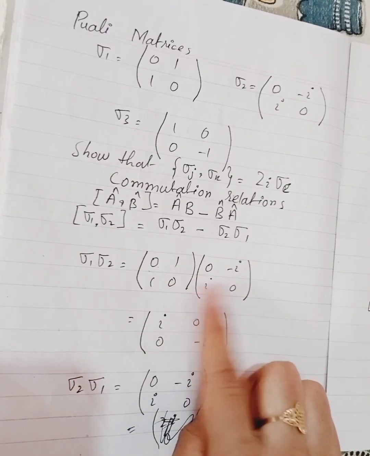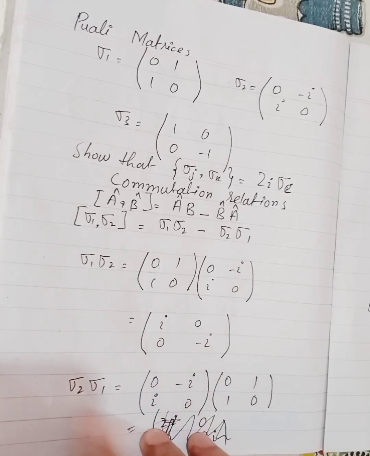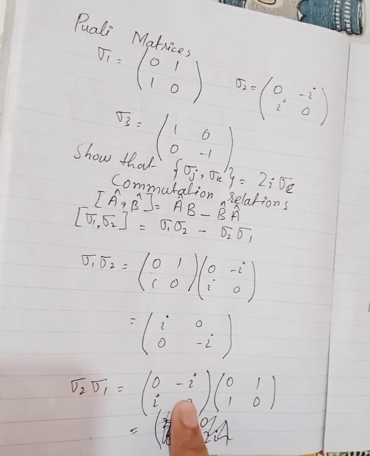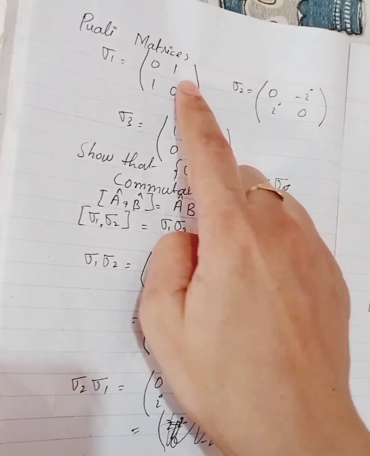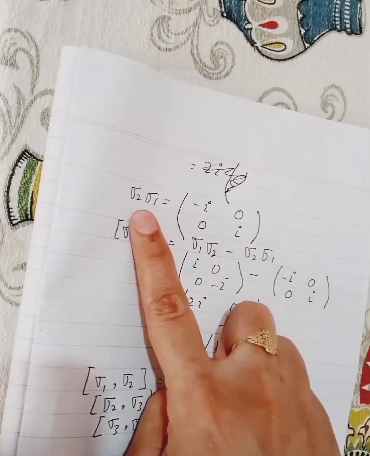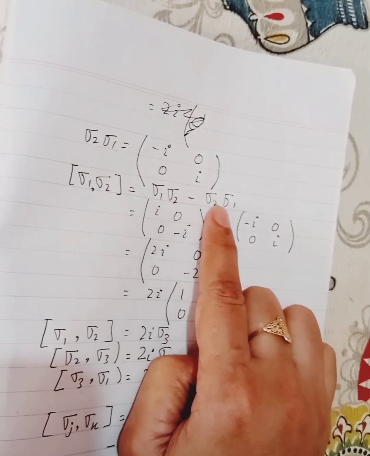Multiplying both matrices we have i 0, 0 minus i. Secondly we find sigma 2 sigma 1. Sigma 2 is given, sigma 1 is given. After multiplying both matrices we have this value for sigma 2 sigma 1. Now put in this formula sigma 1 sigma 2 minus sigma 2 sigma 1.